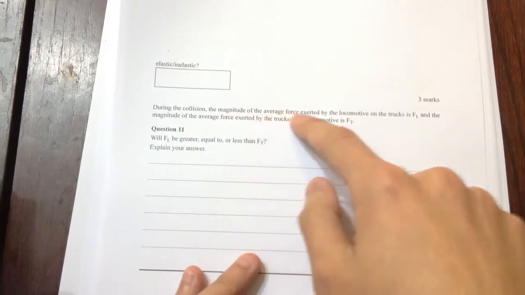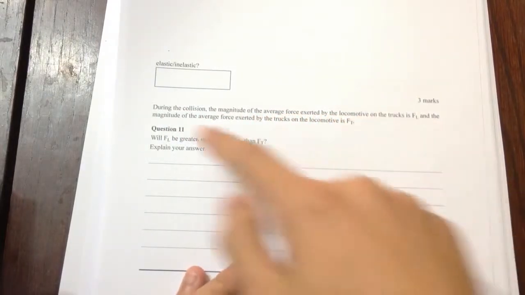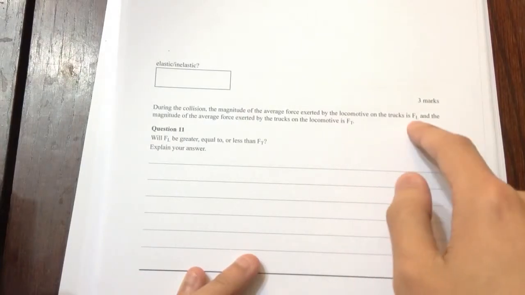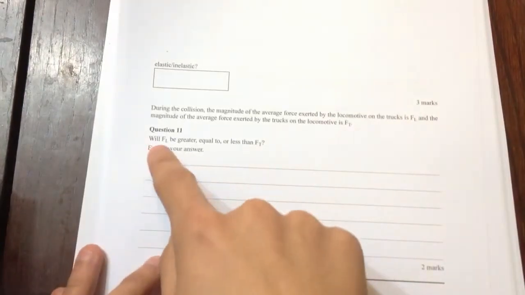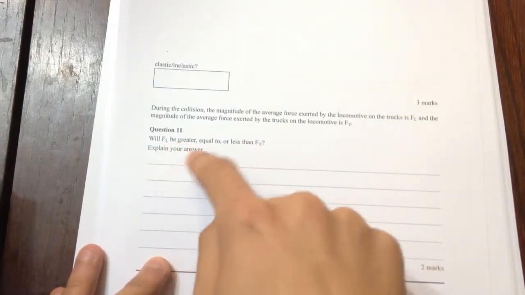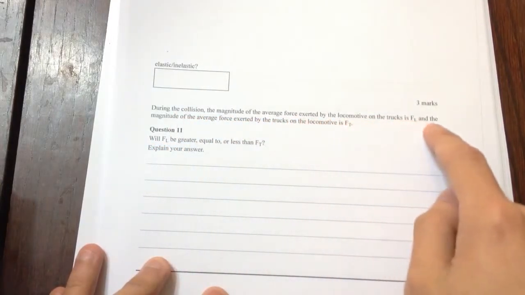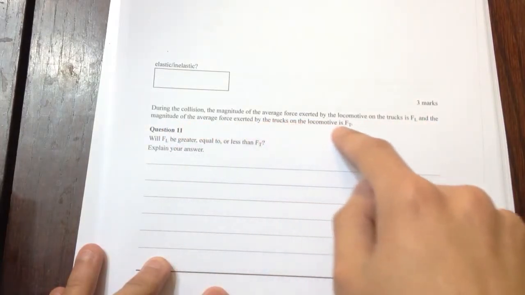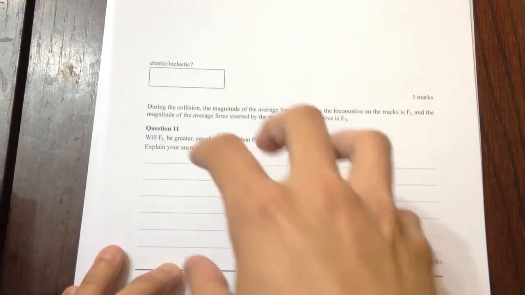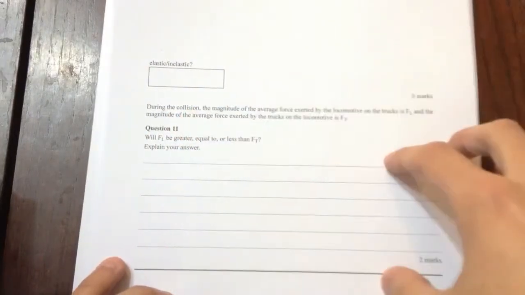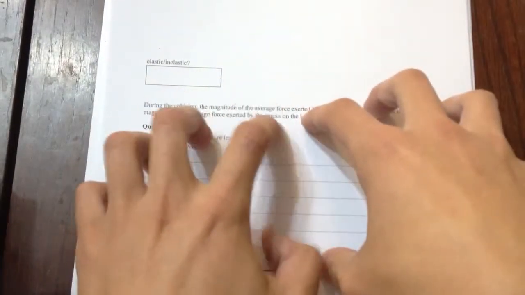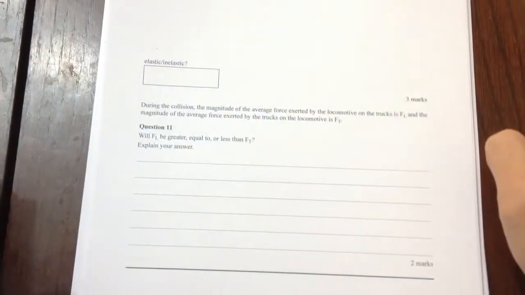During the collision, the magnitude of the average force is F_L, and the magnitude of the average force is F_T. Will F_L be greater than, equal to, or less than F_T? Ooh, interesting. So, if the locomotive exerts this much momentum on the trucks, the trucks exert the same momentum back on the locomotive.